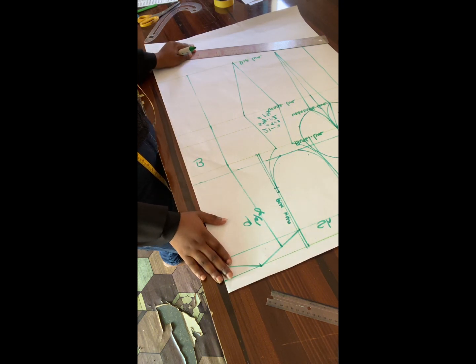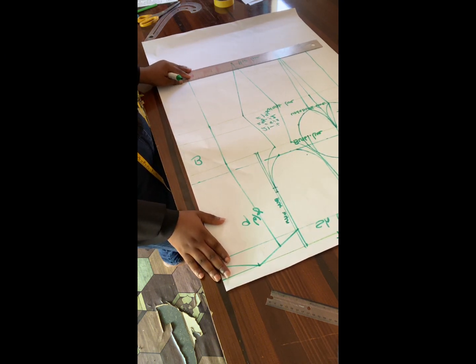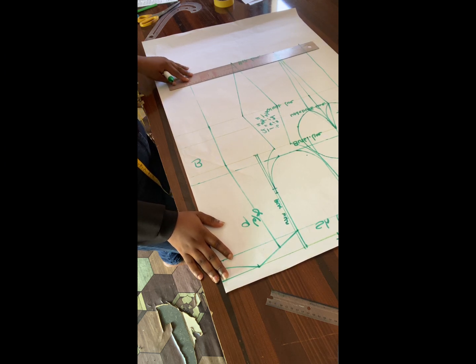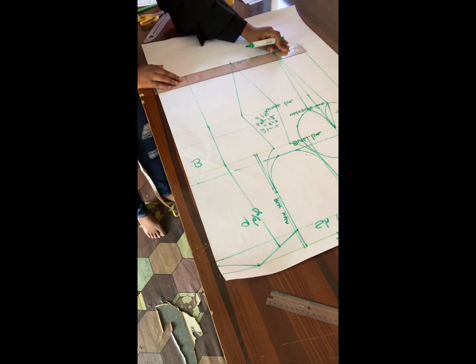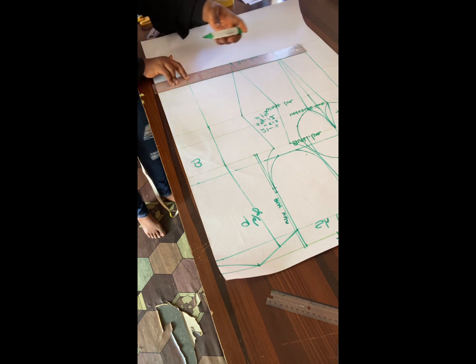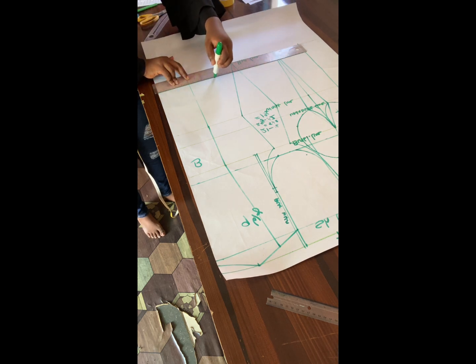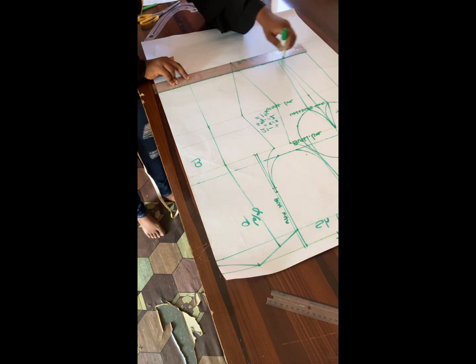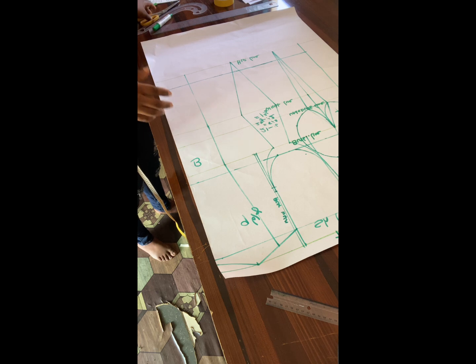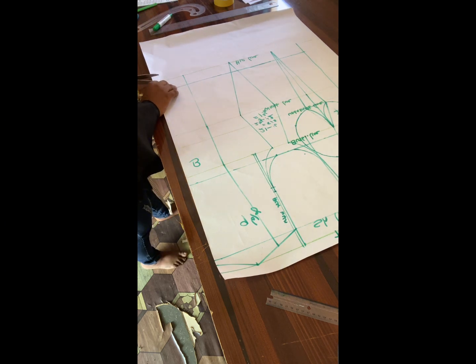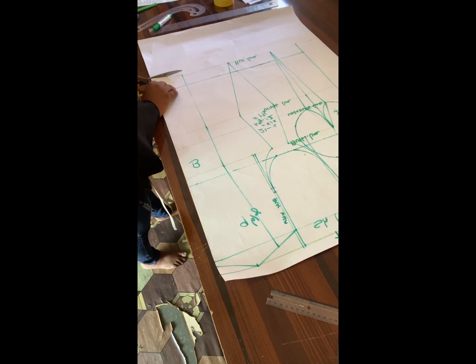So the next thing I'm going to do is come up here by 2 inch. I'm just coming up here by 2 inch for use later. So I'm going to cut this out. I'm going to cut out the excess.